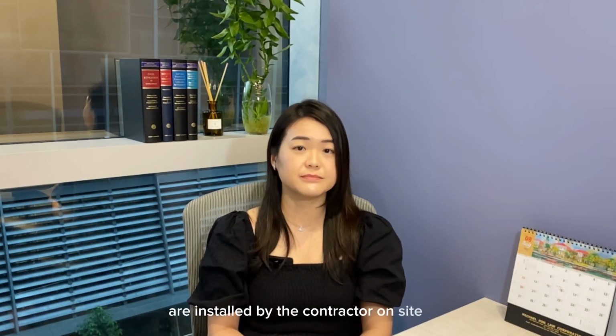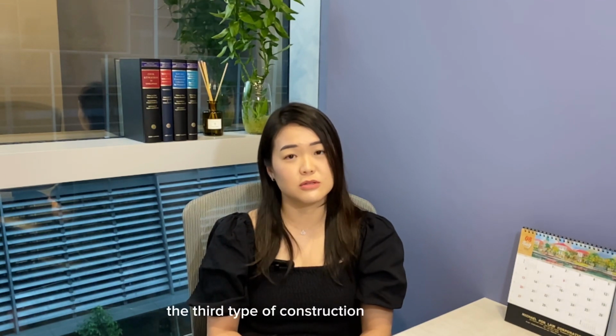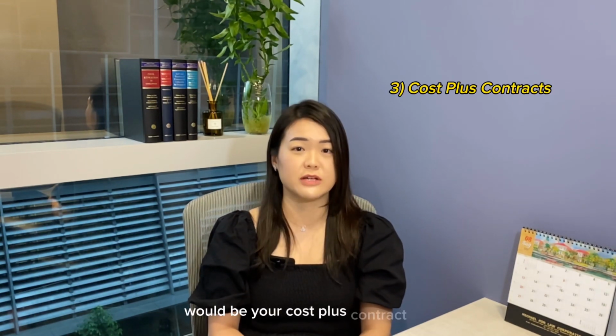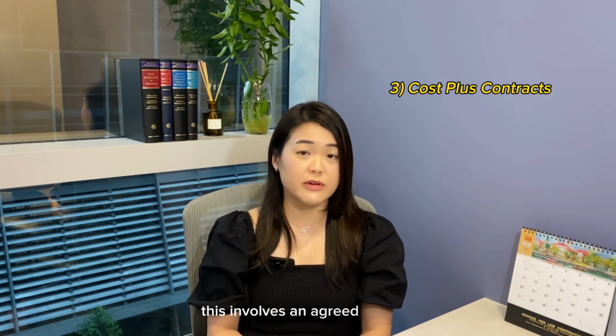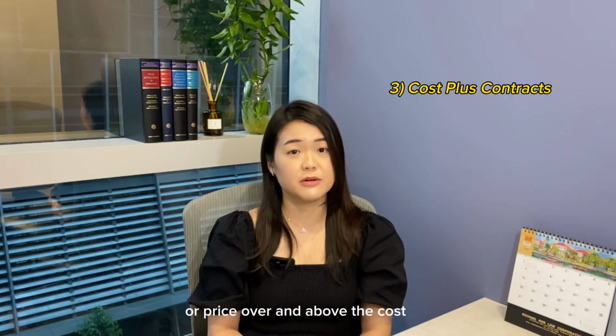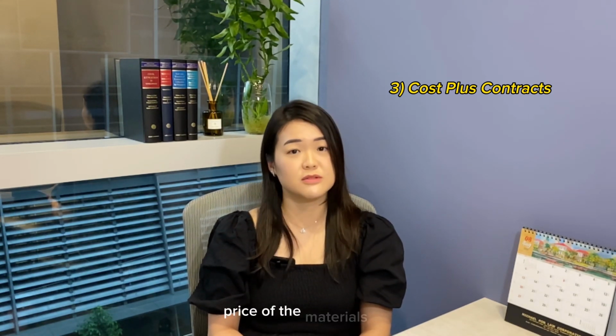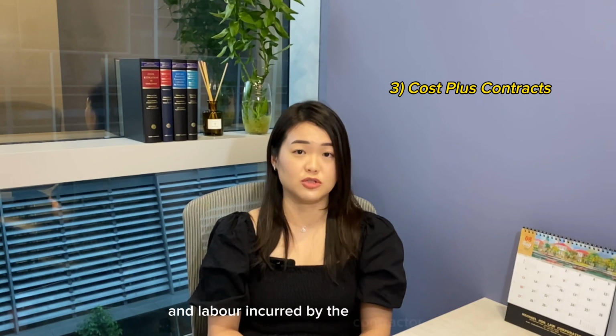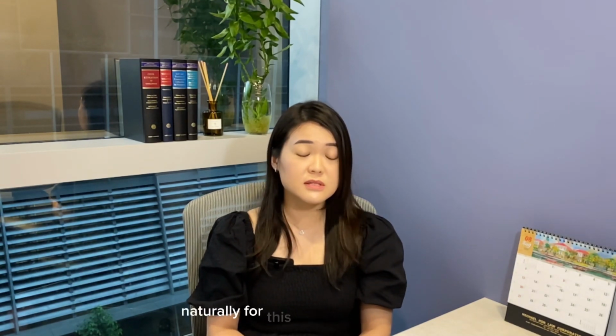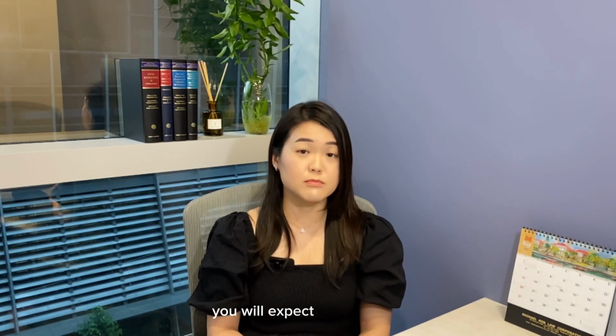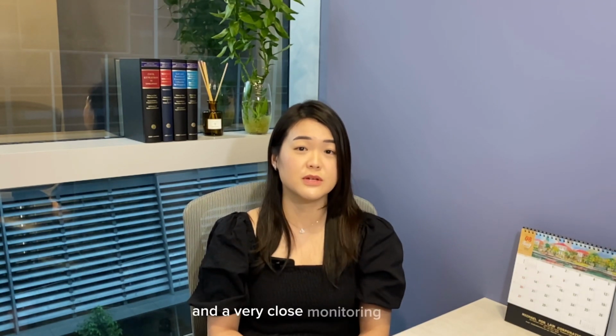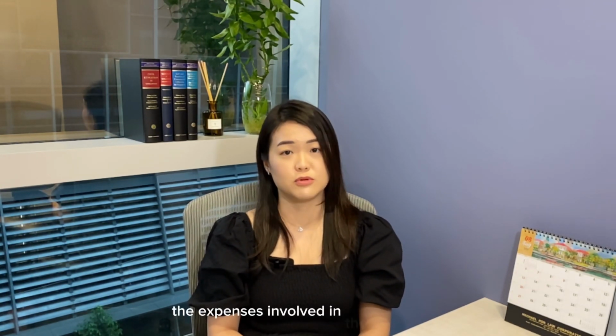The third type of construction contract would be your cost plus contract. This involves an agreed rate or price over and above the cost price of the materials and labor incurred by the contractor. Naturally, for this type of contracts, you will expect a budget and a very close monitoring of the expenses involved in the project.